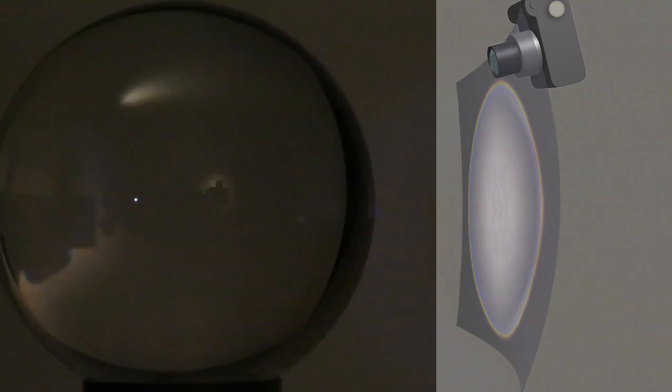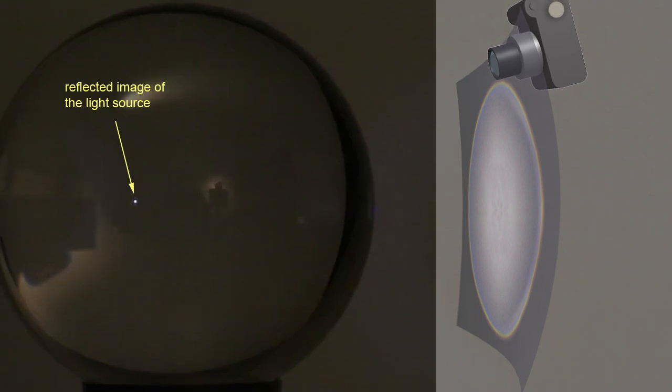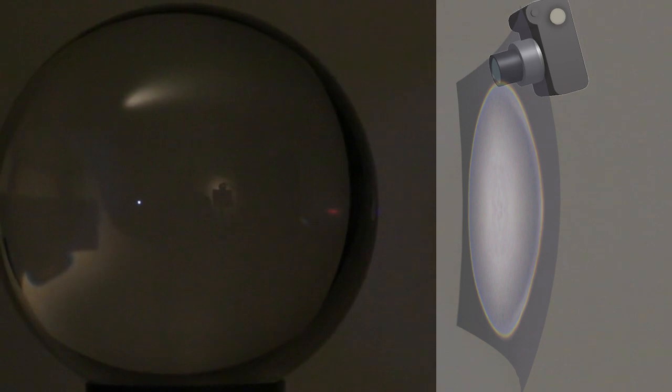While the recorded video is shown on the left, the corresponding camera position is shown on the right. Of the light incident on the sphere, the camera initially captures only the portion reflected on the surface of the sphere. As the lens aperture enters the light cone, a red glowing spot also appears.